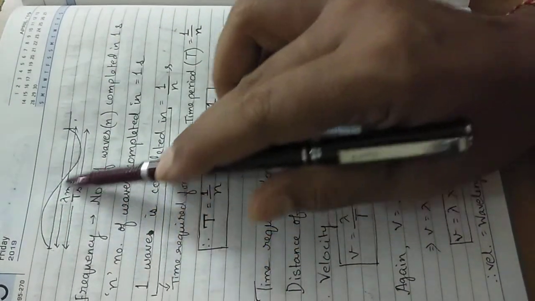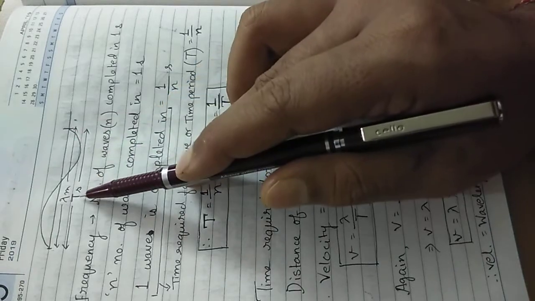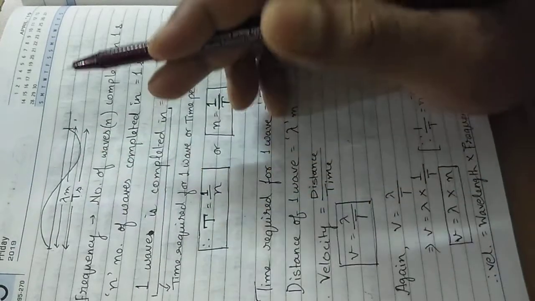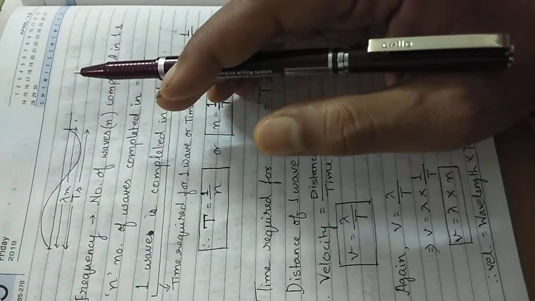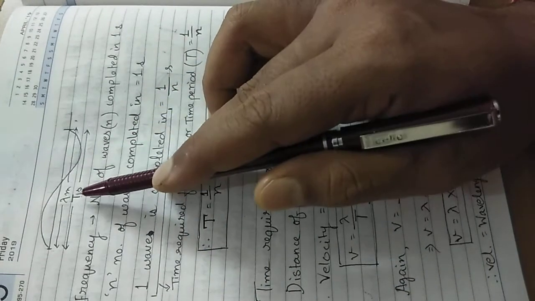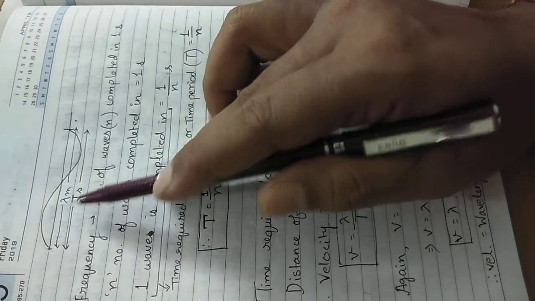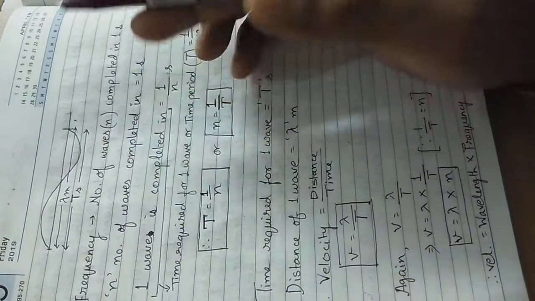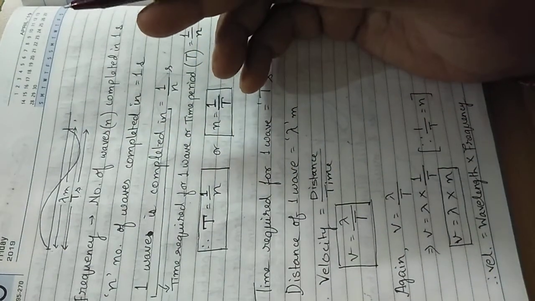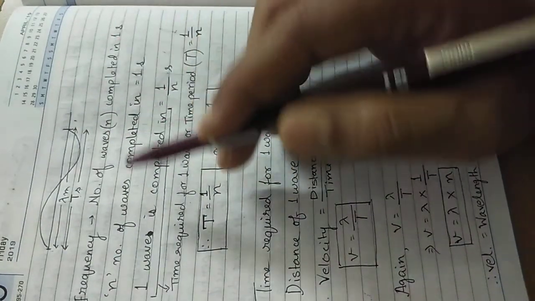And how much time does it take to complete one wave? It is T seconds. It can be any number of seconds, 5, 4, half a second, whatever. But the most suitable variable will be capital T. Why? Because the time required for one wave is called time period, and the variable to represent time period is capital T that we use.